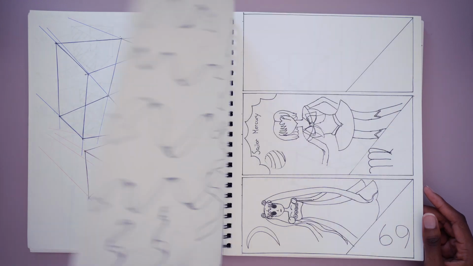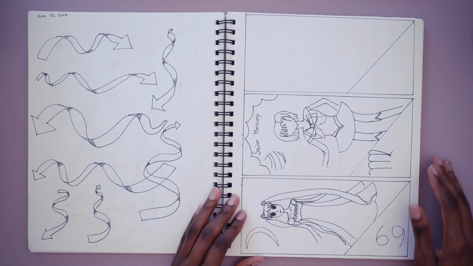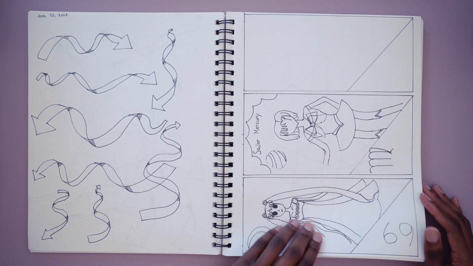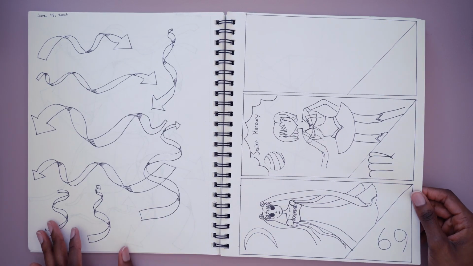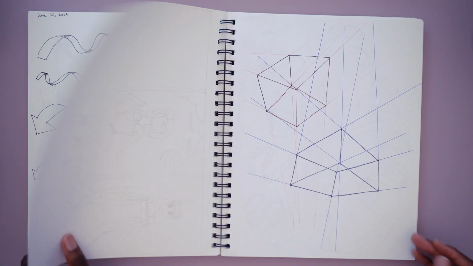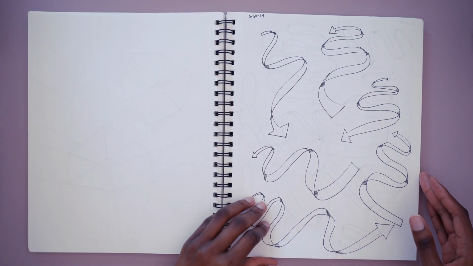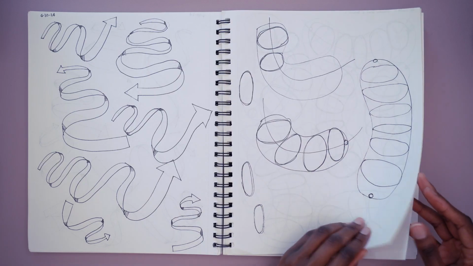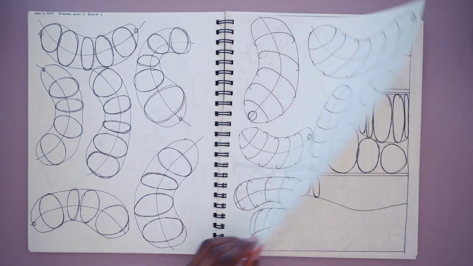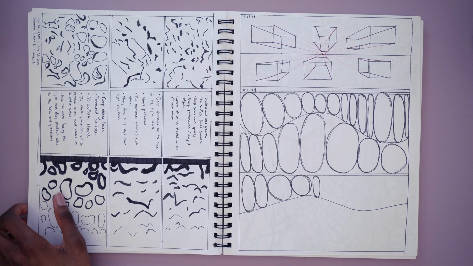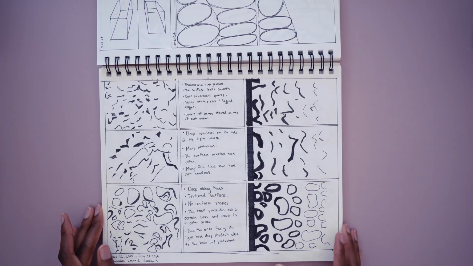So here's the second exercise with the ribbons, and then, oh my gosh, these are some Sailor Scouts I tried to draw. I shouldn't show you, but I said I would show you the good, the bad, and the ugly, and here's the ugly. Not good, but I tried. Okay, so more ribbons, sausages, showing you curves and everything. Now, here is the exercise that I said stumped me.